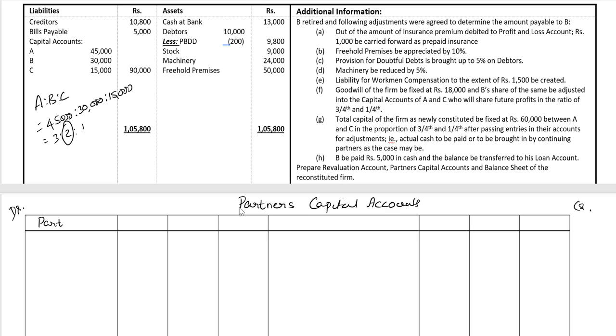Particulars: A, B, C. Particulars: partner A, partner B and partner C. We'll begin by bringing down the balance of the capital accounts. 45,000 rupees, 30,000 rupees and 15,000 rupees.